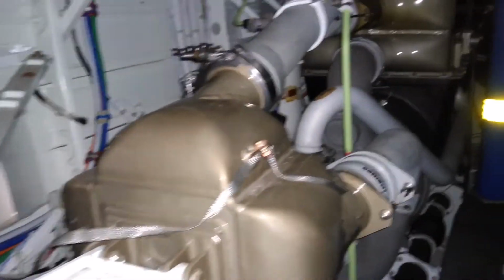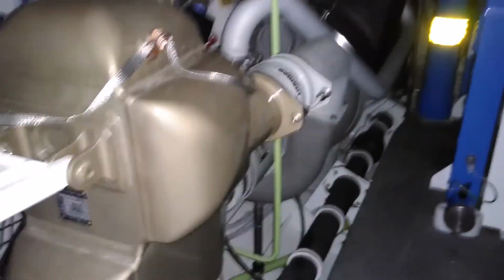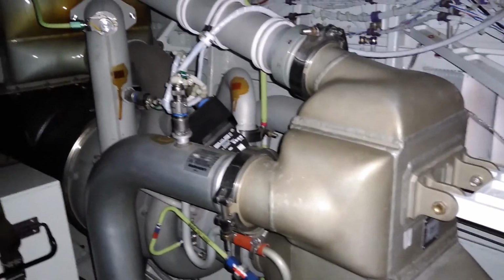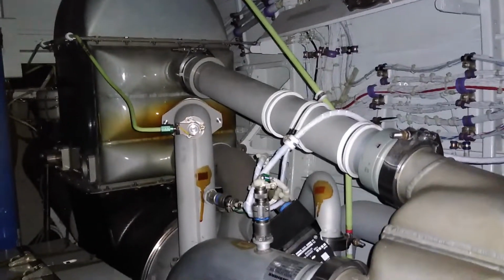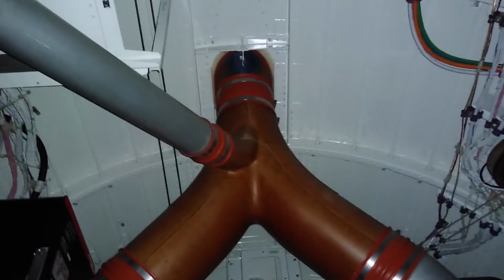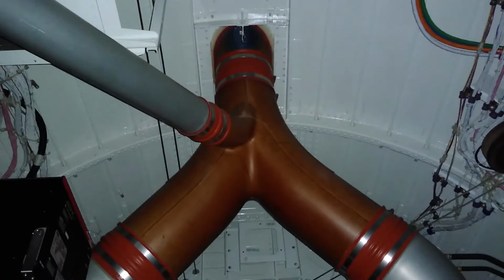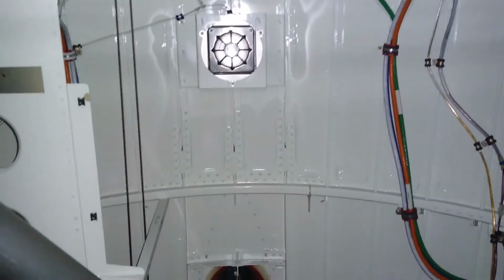Two identical units, and this is what we looked at before in schematic form. Now we're looking at the reality of it. Starting from the top, we have the inlet of ram air. The ram air scoop is somewhere up there. That's the top of the fuselage.